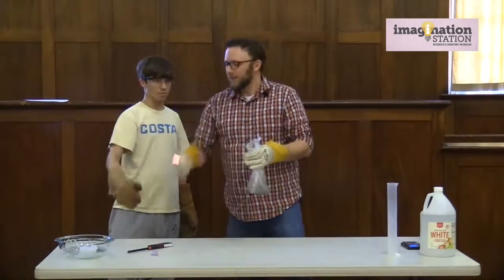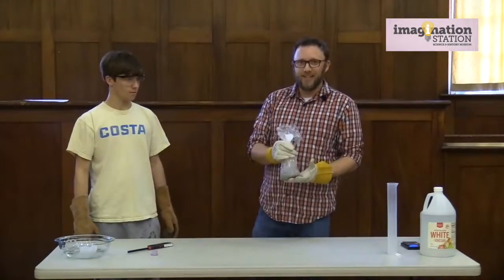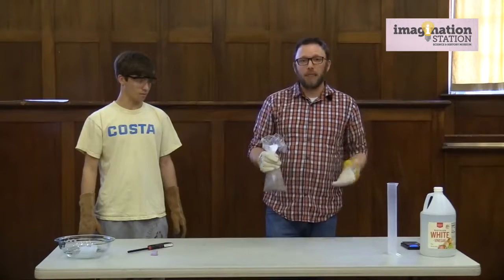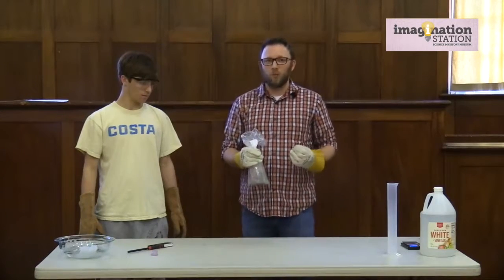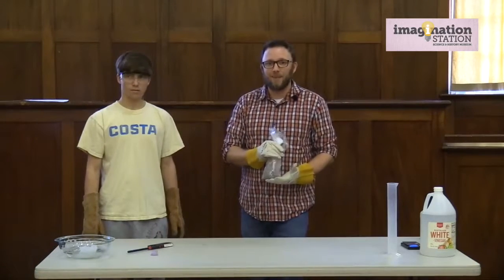And because we had that explosion, I can tell you that we have hydrogen gas. Now, hydrogen gas is very flammable. It's actually incredibly light too, almost like helium, to the point where you can actually fill up balloons and the balloons will float if they have hydrogen gas in them.